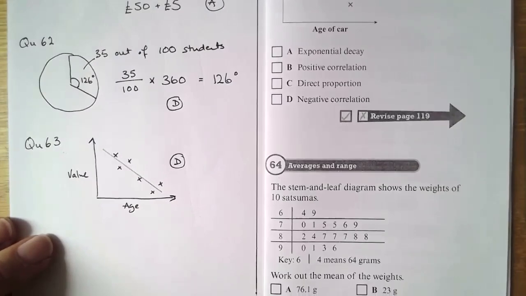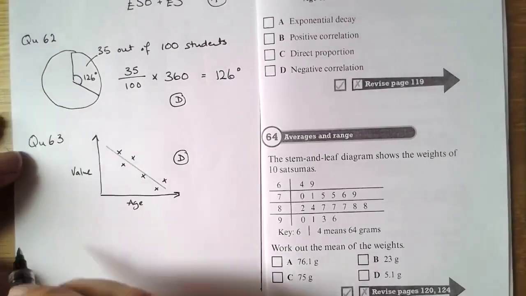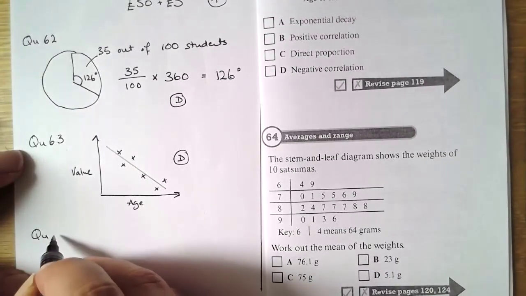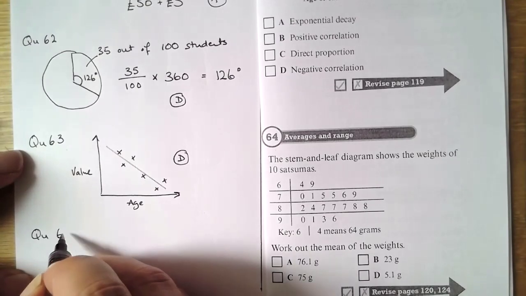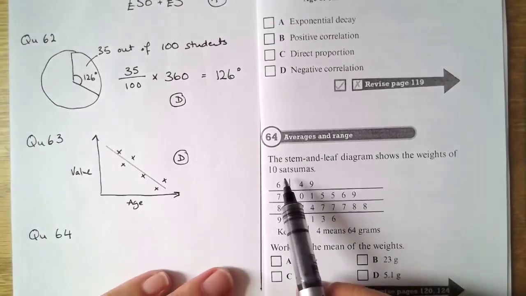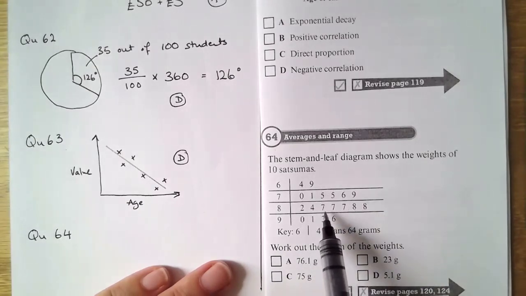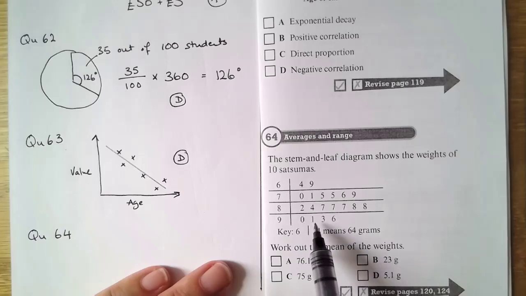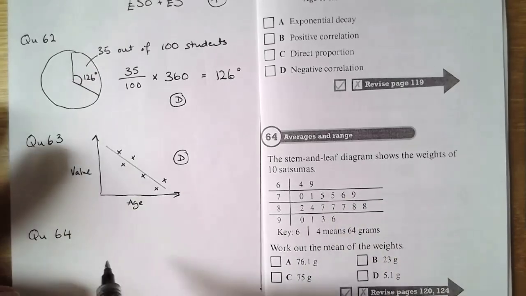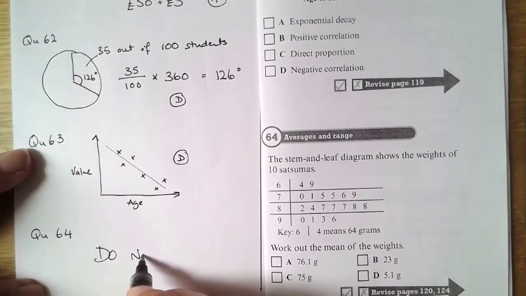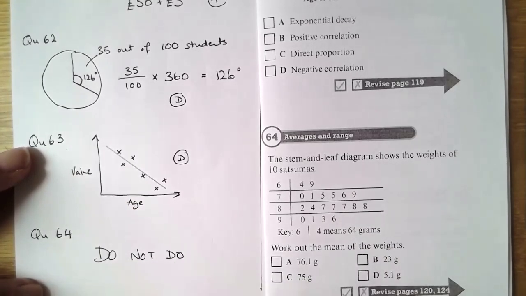Now, 64 is interesting because I can't get to the right answer. Partly I can't get to the right answer because it says there are 10 Satsumas, and actually 1, 2, 3, 4, 5, 6, 7, 8, 9, 10, 11, 12, 13, 14, 15, 16, 17, 18, 19. There are 19 Satsumas on here, so I'm going to write do not do.